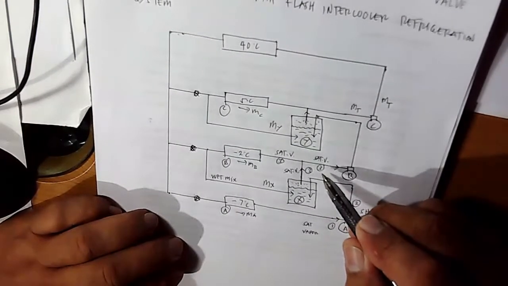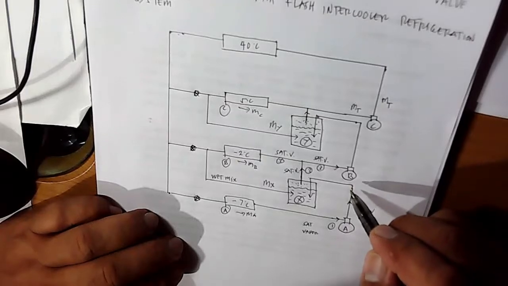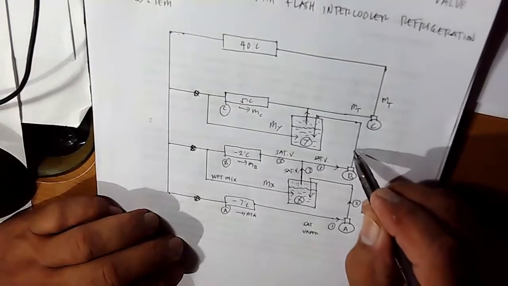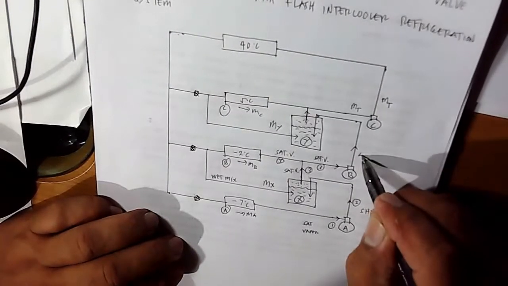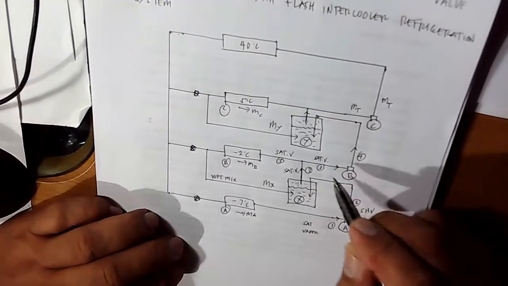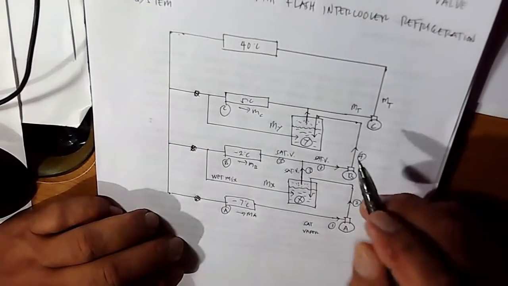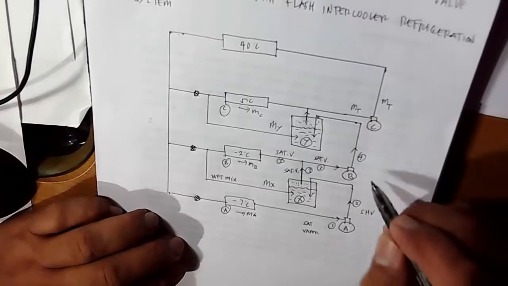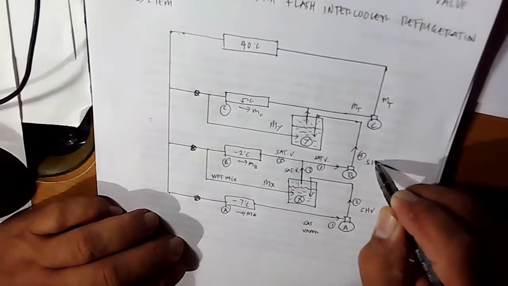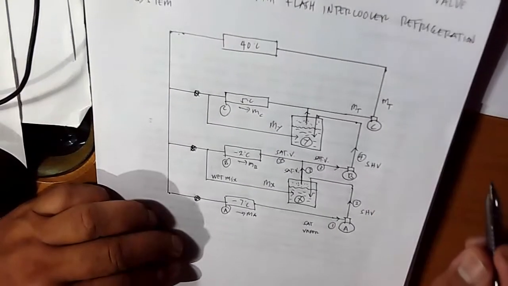Then the saturated vapor again enters compressor B. You compress that isentropically to point 4. So you change saturated vapor by isentropic compression into superheated vapor once again.